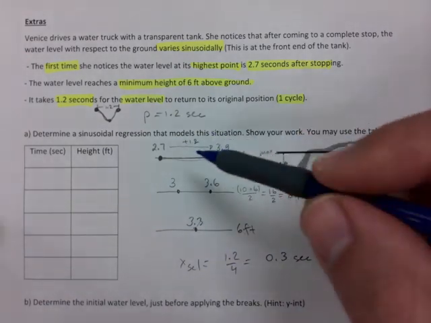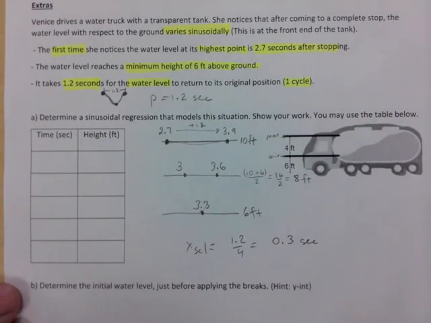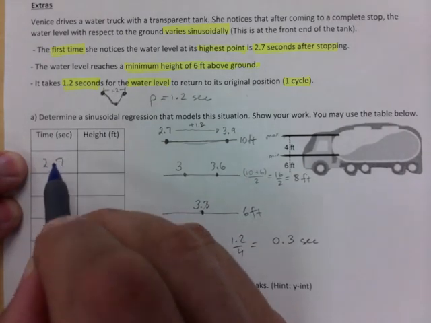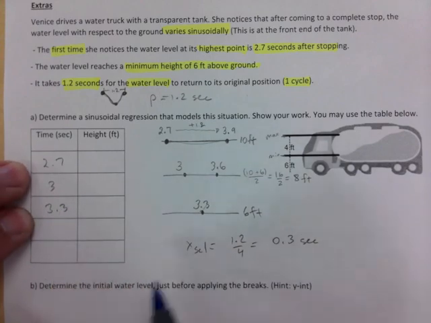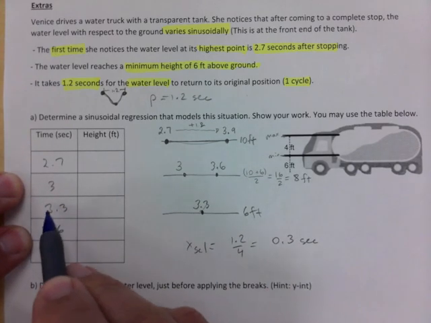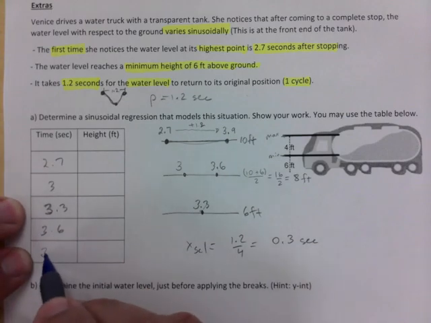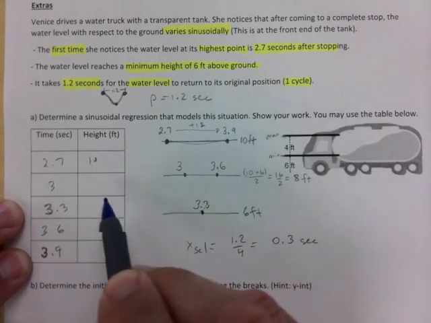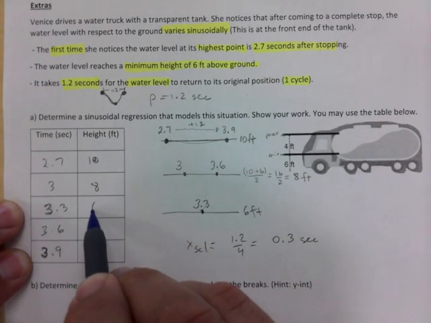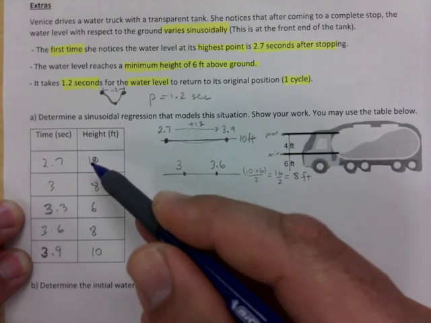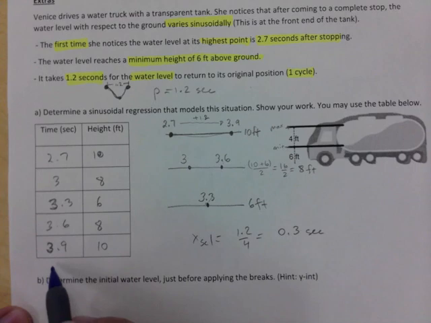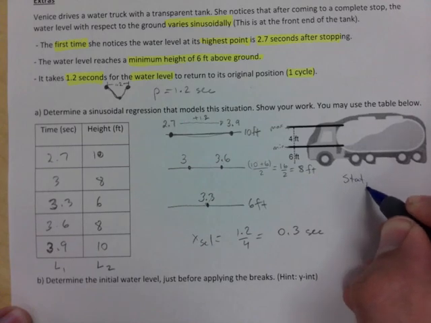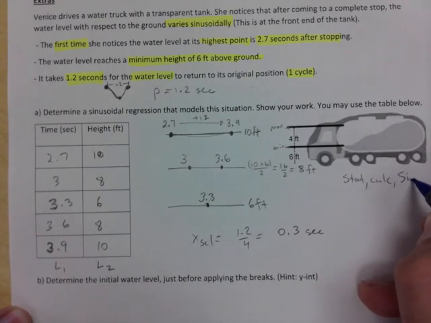So here we have everything we need to come up with our points now. So here we go. 2.7, 3, 3.3, 3.6. Just be careful when you write down numbers. Don't rush, because then you might type in a different number when it's time to type this in. And then our heights, we're at 10, 8, 10, 8, 6, back to 8, back to 10. Okay, so this is how you would enter that. And then we put this into L1. This goes into L2. We'll go stat, calc, sin reg.